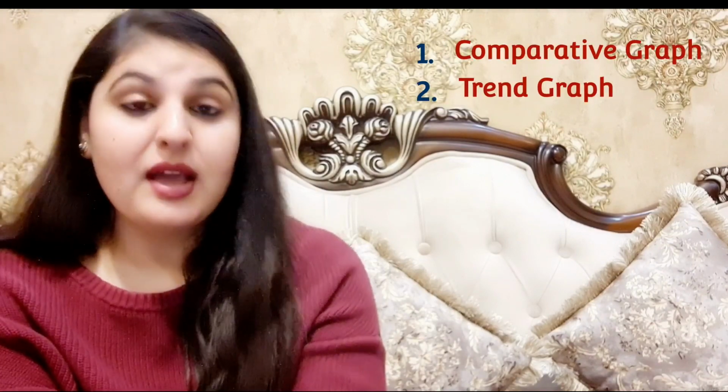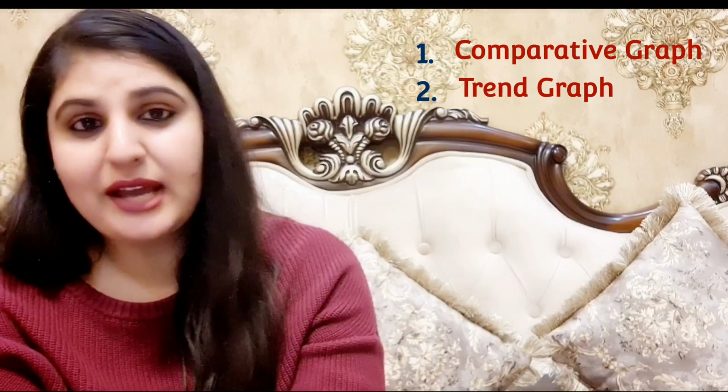अगर हमारे पास ग्राफ्स दो तरह के हैं, so that means हमारी वोकैबुलरी भी दो तरह की होने वाली है. सबसे पहले हमने ये आइडेंटिफाई करना है कि जो आपके पास ग्राफ है, whether it is a comparative graph और a trend graph, so that we can choose our vocabulary accordingly.